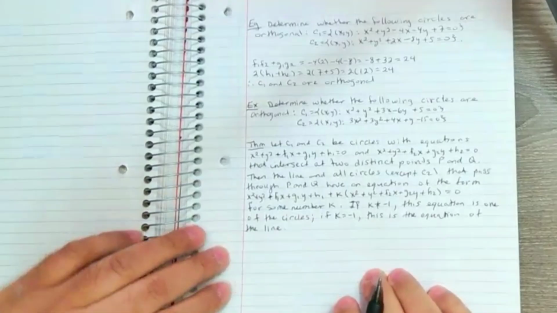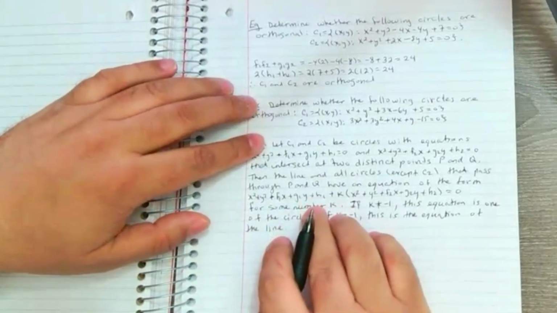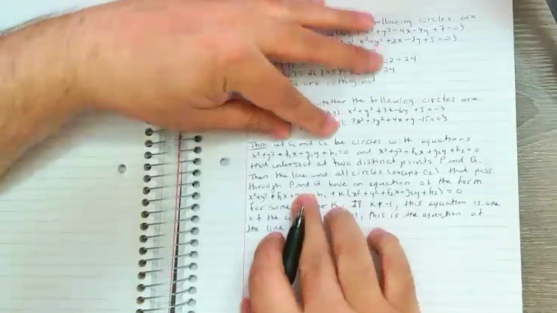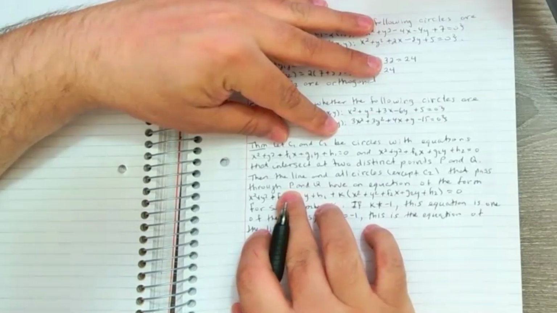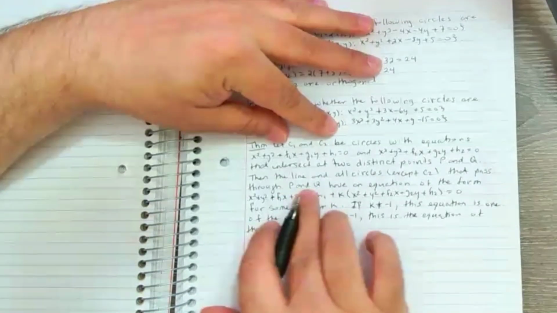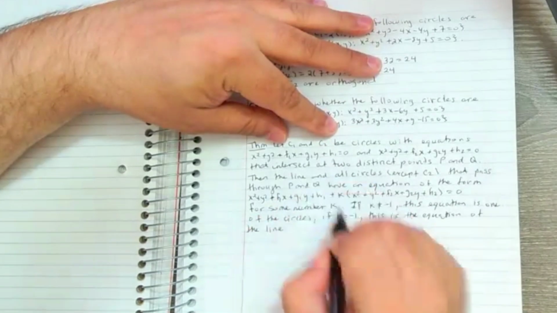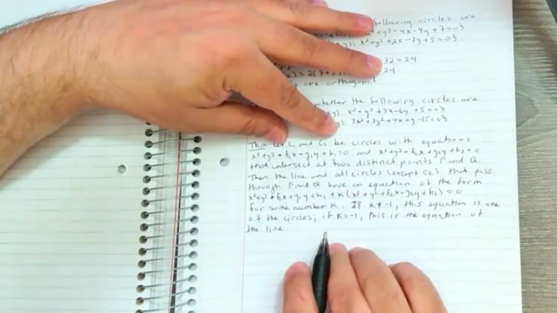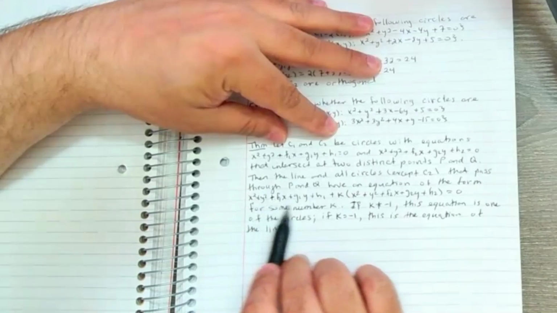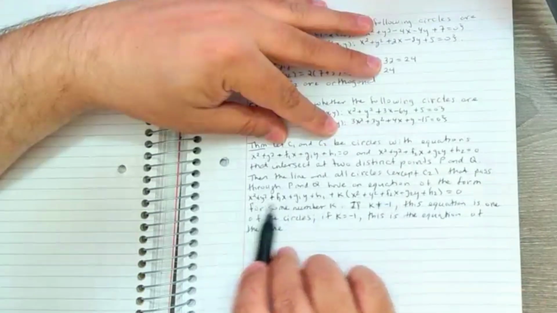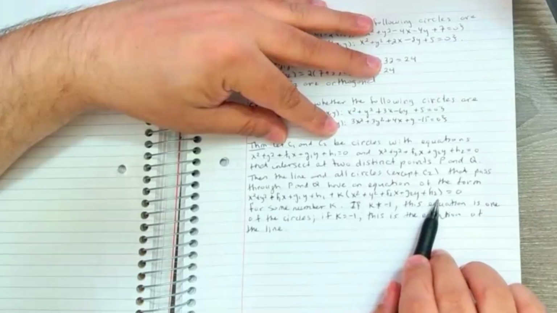So this theorem states that if we have 2 points of intersection for 2 circles, then there is a family of circles plus a line that also pass through the points P and Q, and that family of circles and the line all have equations of this form, which is the first circle plus k times the second circle is equal to 0.